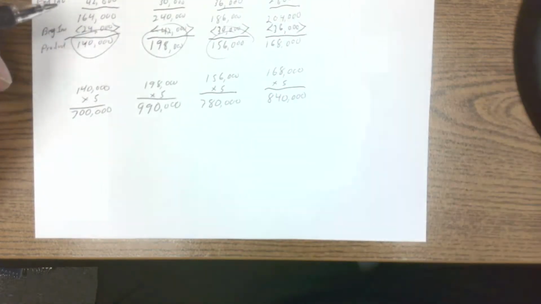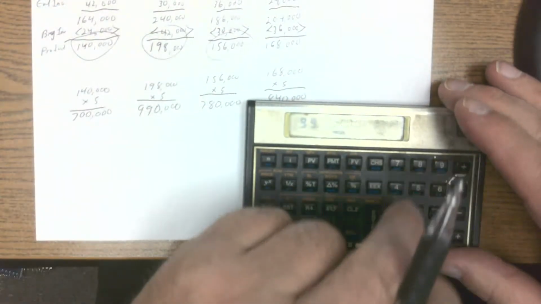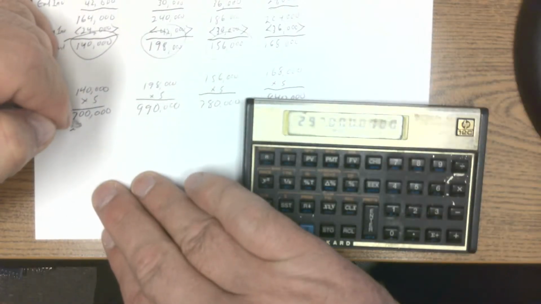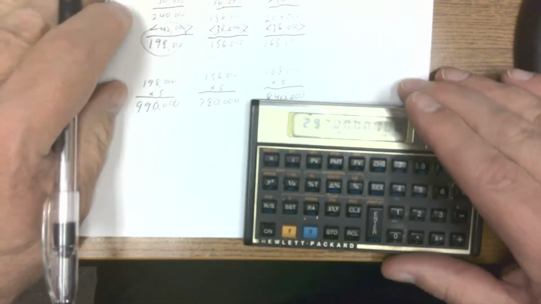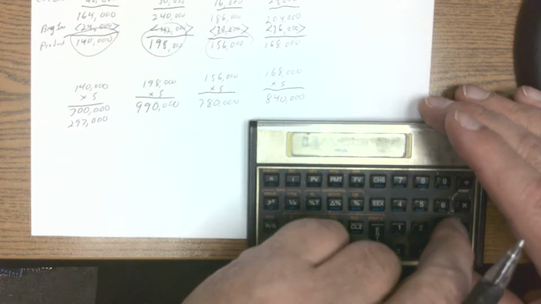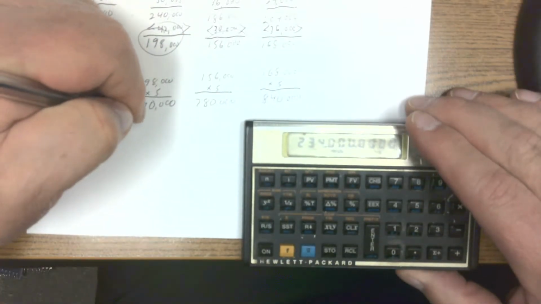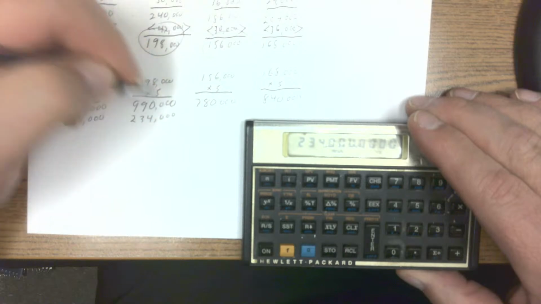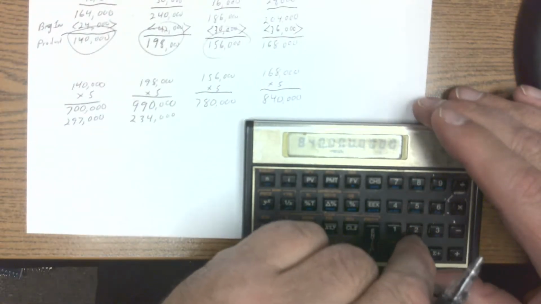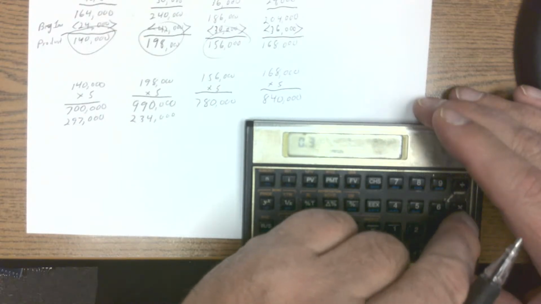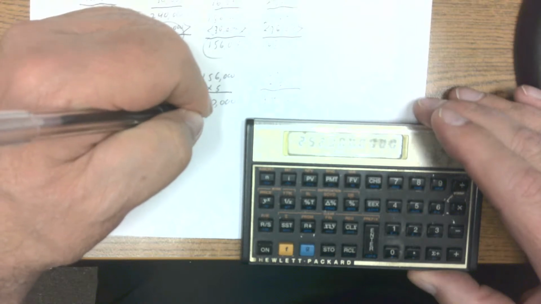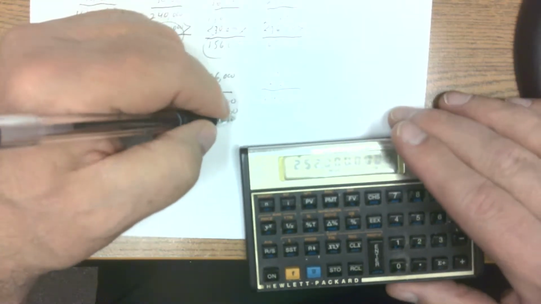So 30% of 990 is 297,000 pounds. 30% of 780 and 252,000.